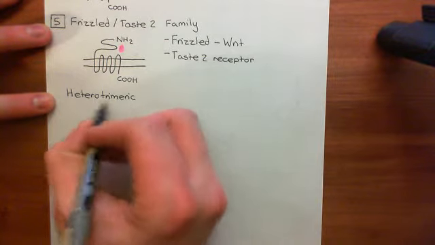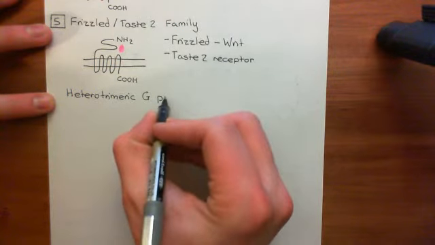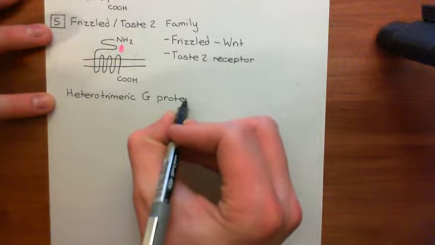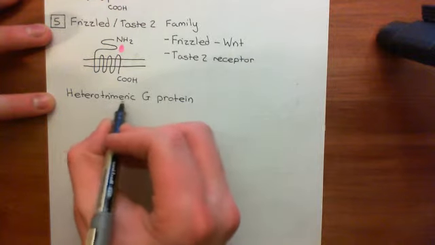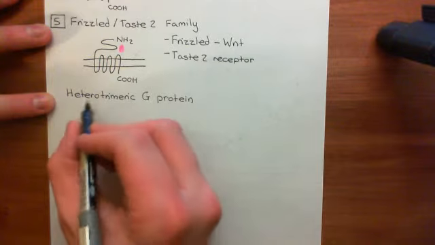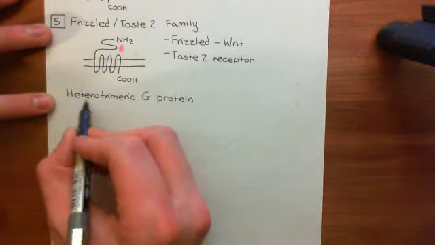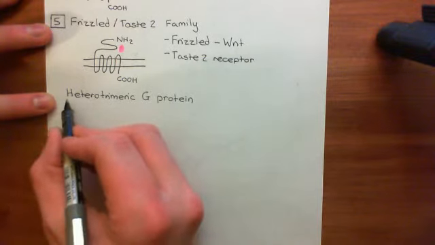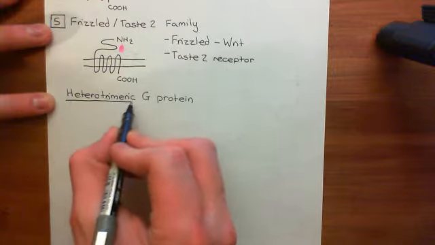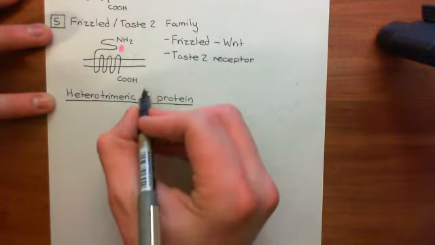Heterotrimeric means that we are dealing with a structure which has 3 component subunits. That's what trimeric means. Hetero means that the 3 subunits that make up a heterotrimeric G protein are going to be different. G in G protein means guanine nucleotide binding regulatory.